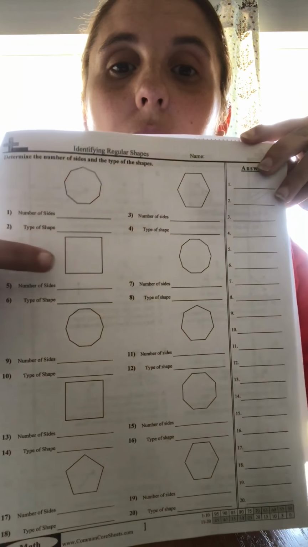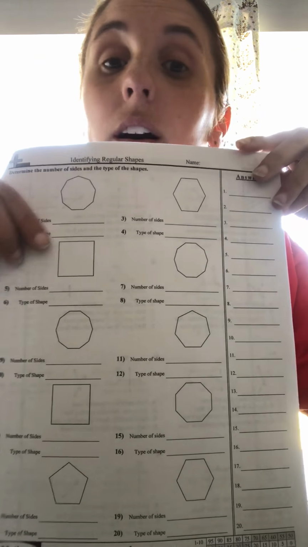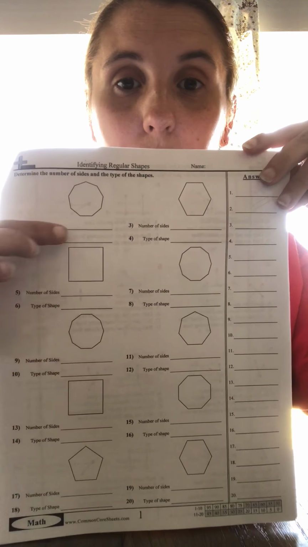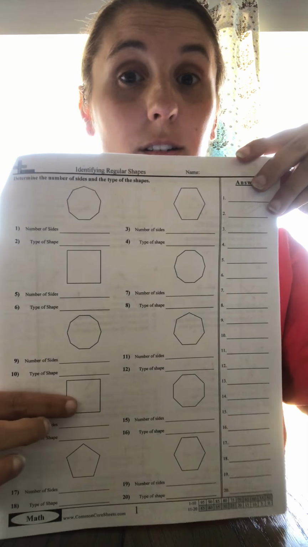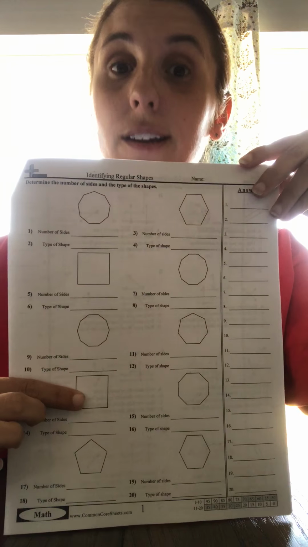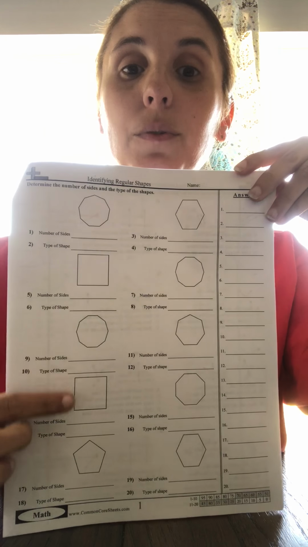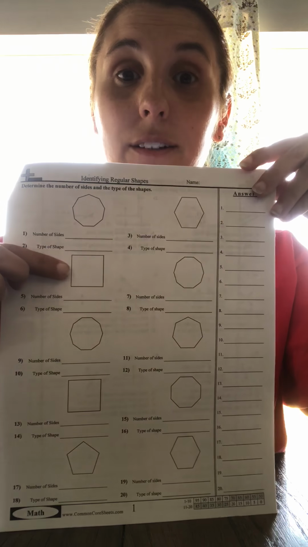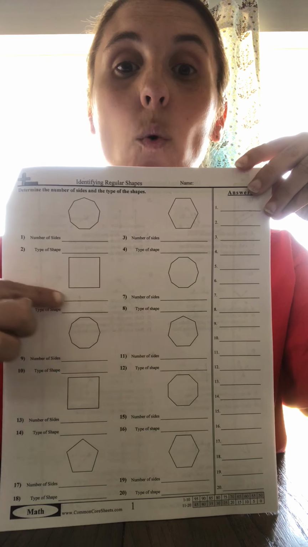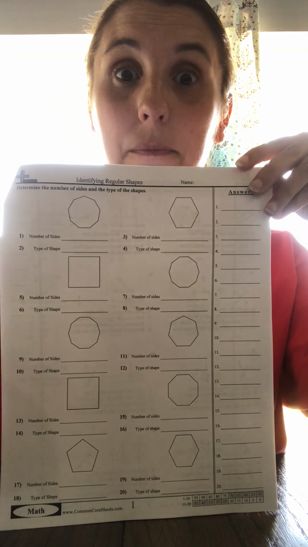Now, if you notice, a couple of them do repeat. Now, I don't want these to be pre-K answers. You know what I mean? Don't put squares there. That's a pre-K answer. I want you to put a 4th grade answer. What type of 4-sided shape would that be? Okay? All right, next up.